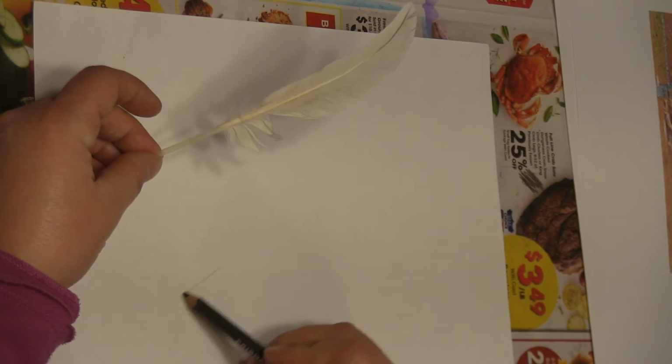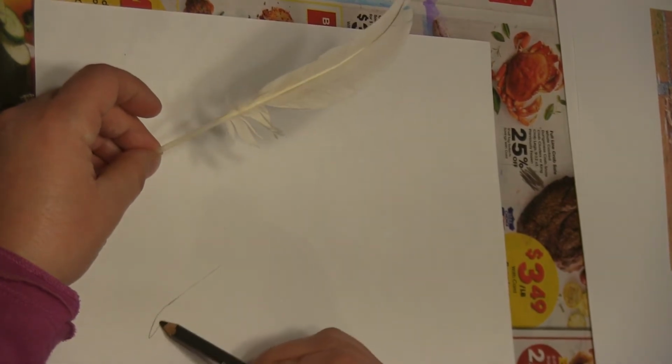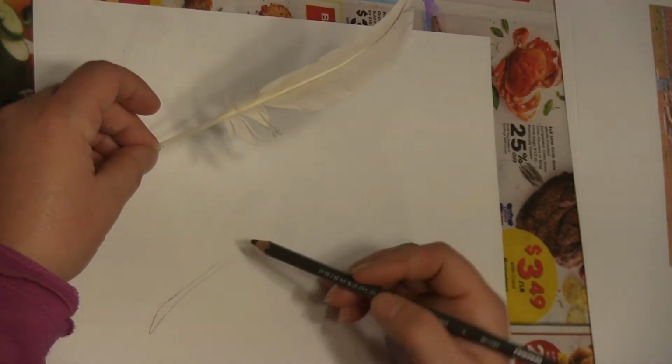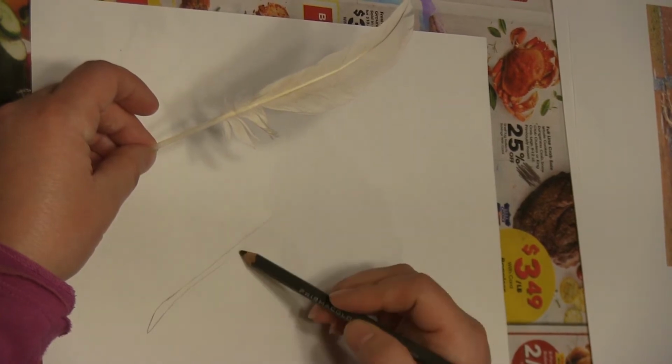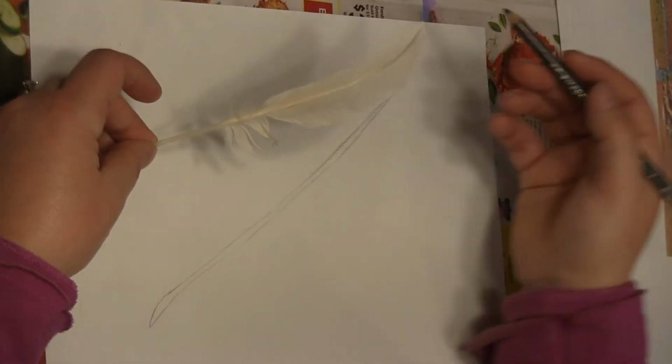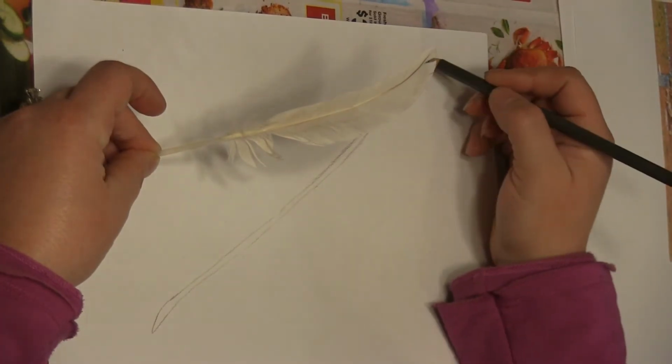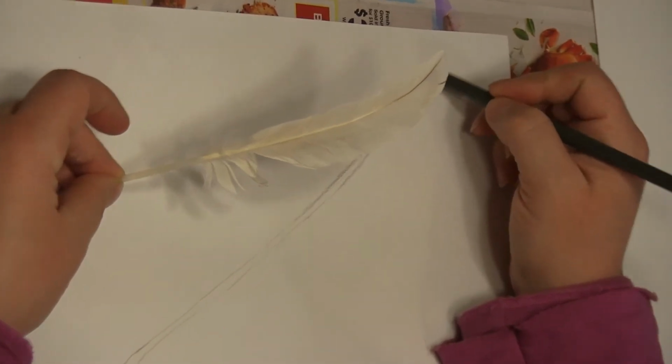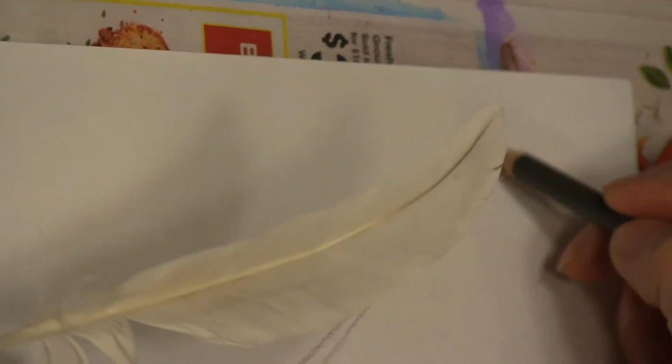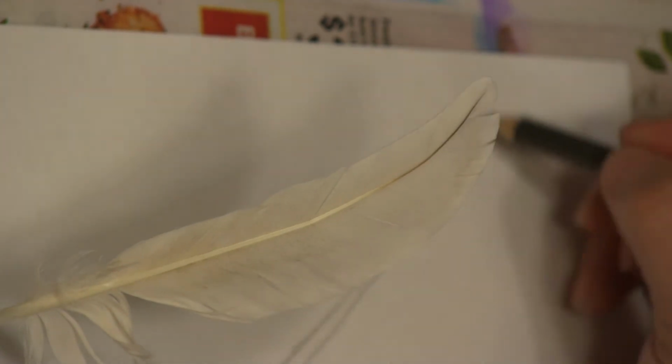But I'm going to start by drawing the middle part, and then these little pieces, if I start from the top, they all kind of stick together. I'm going to make it a little bit darker of a color because if I use white, it obviously won't show up on my white paper.